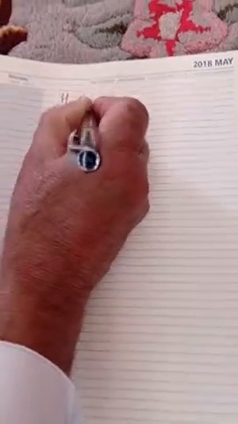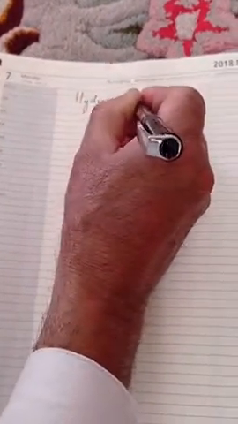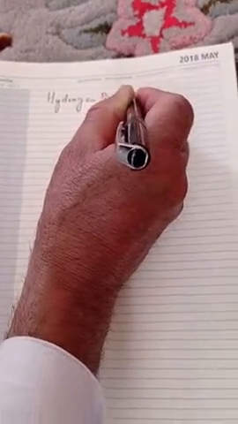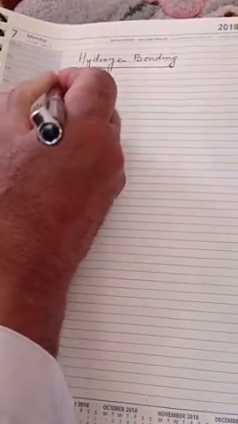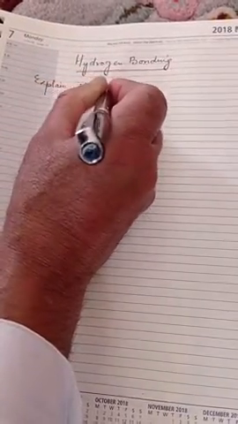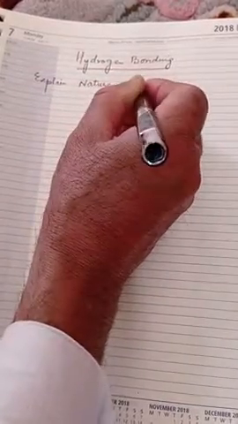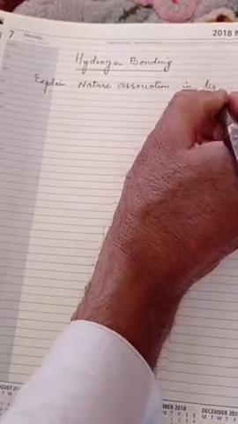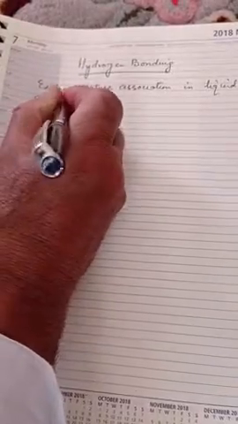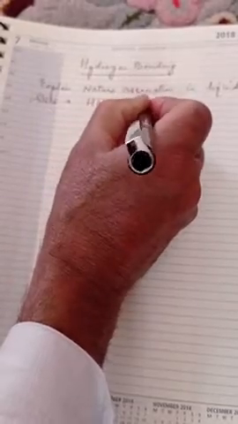Students of class 11th, today we will study what is hydrogen bonding. Hydrogen bonding was given to explain the nature of association in the liquid state of some substances, for example in hydrogen fluoride, in water, and in ammonia.